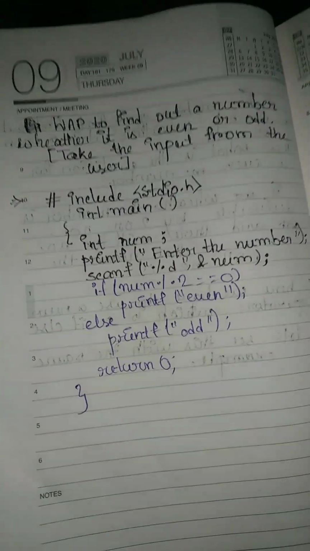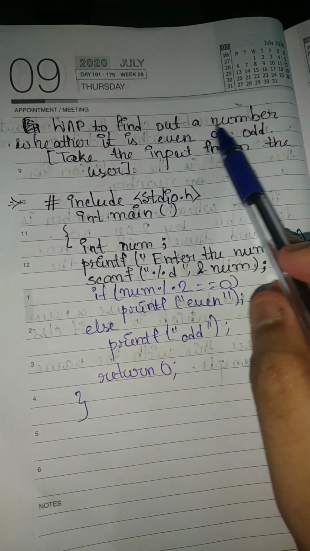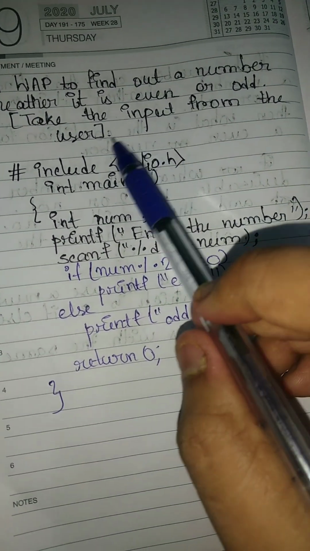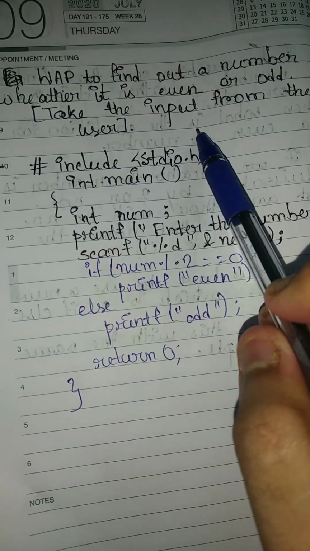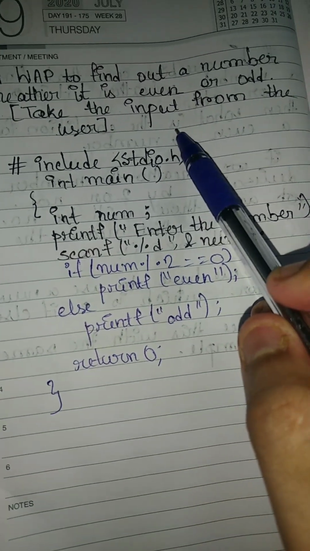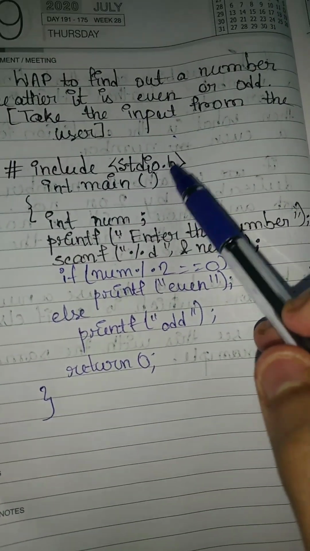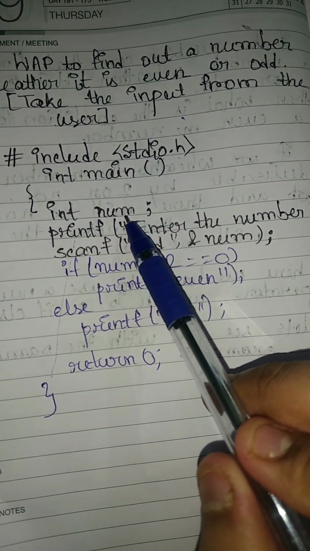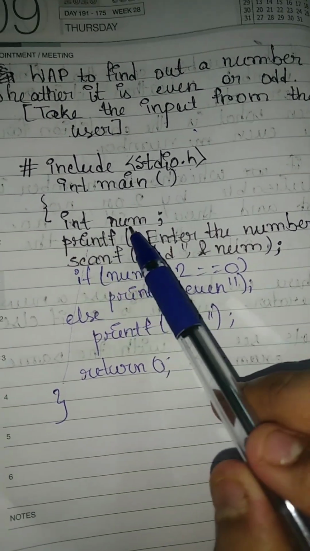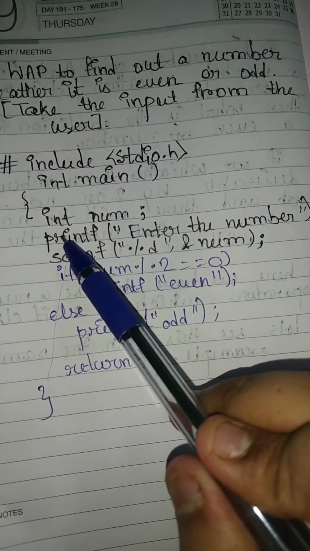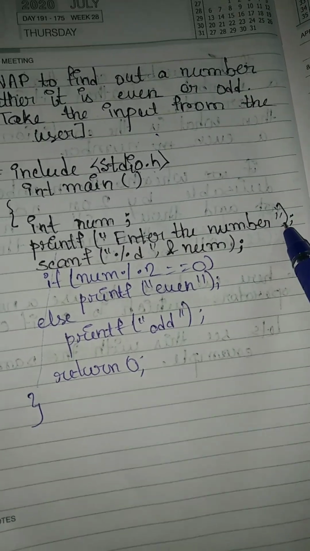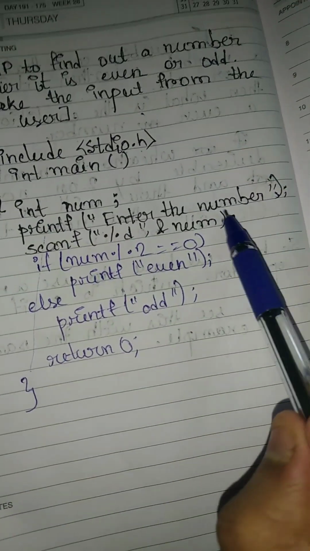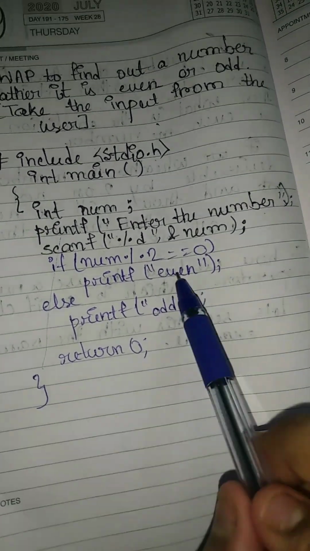Now see, this is a question: write a program to find out whether a number is even or odd. Take the input from the user. In this type of case, we have to take the input from the user. That means we have to use scanf. Here I have written the structure for C programming. Then I have taken a variable num. It is an integer variable. Then I have written here printf and entered the number. After this line we have to write scanf. That means after this line I have to put the number.